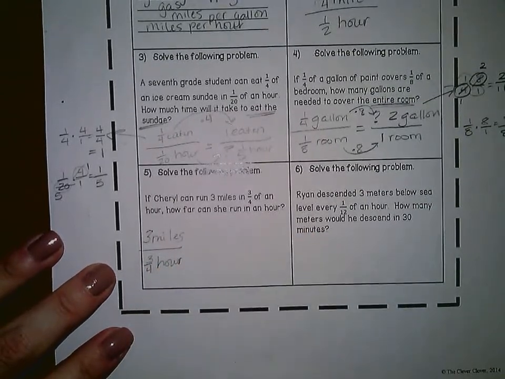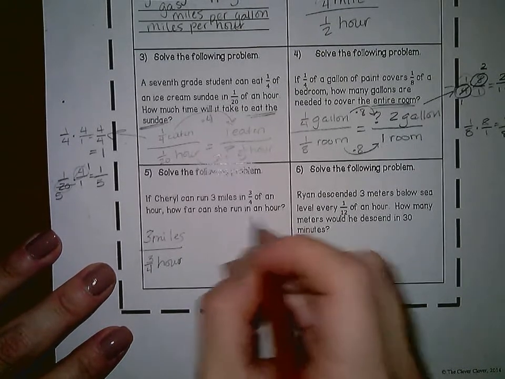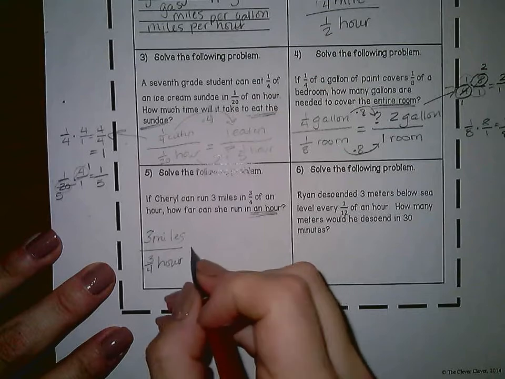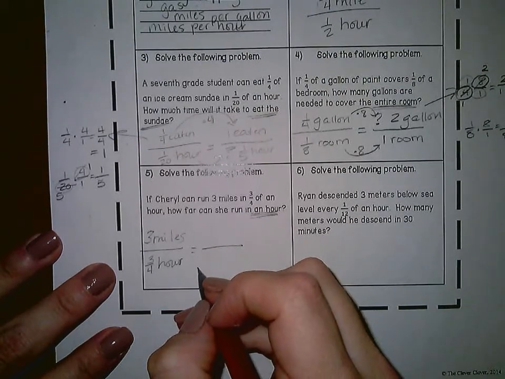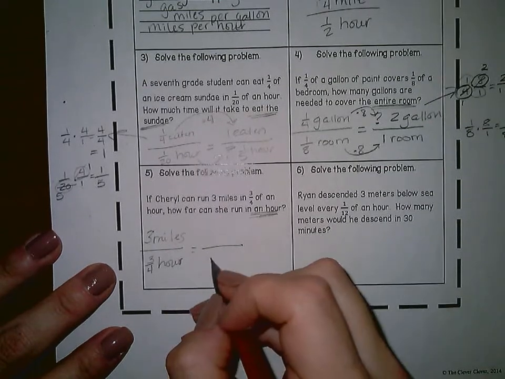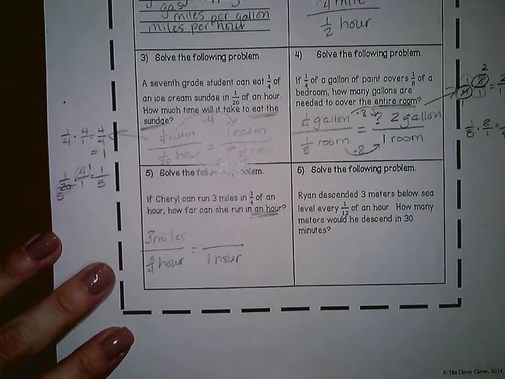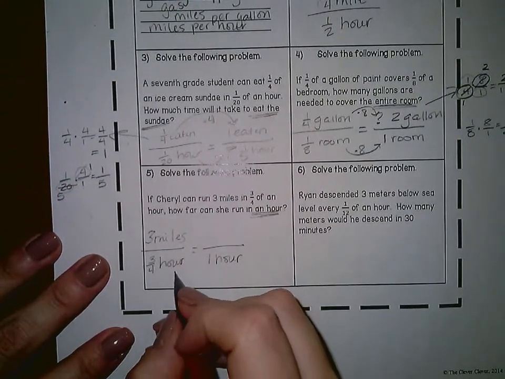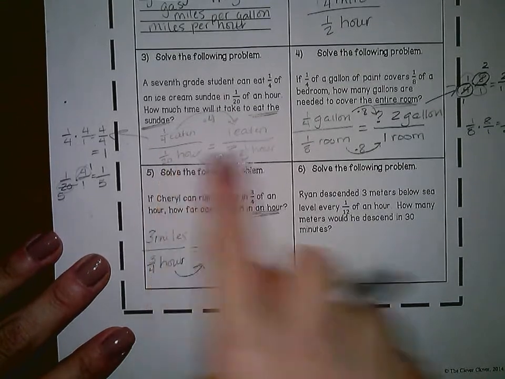All right, so I've built my complex fraction, and then they ask how far can she run in 1 hour? So which piece do I not know? Do I know my miles or do I know my amount of hours? Well, I know my amount of hours is we want it to be 1 whole hour, so I'm going to say 1 hour. All right, so now you're probably wondering, how do I get from 3/4 to 1? Because they're not quite as simple as my 1/20th and my 1/8.